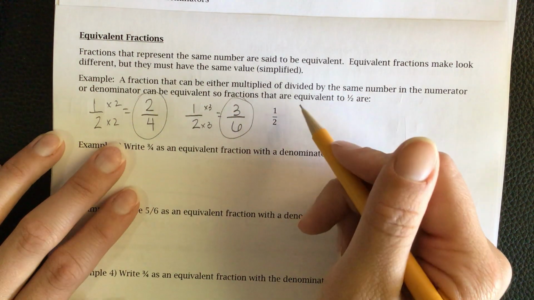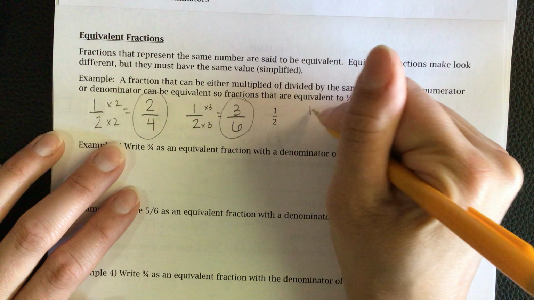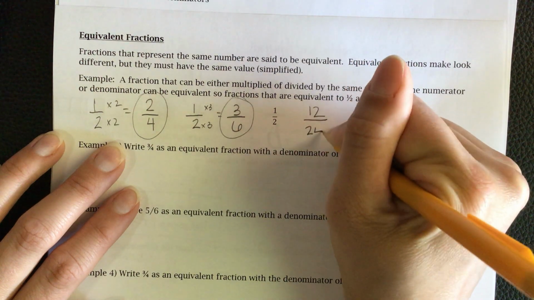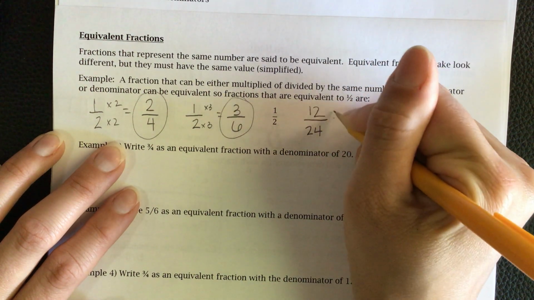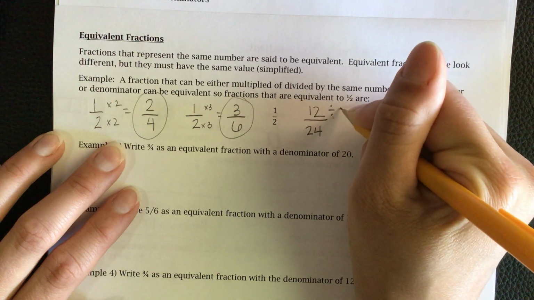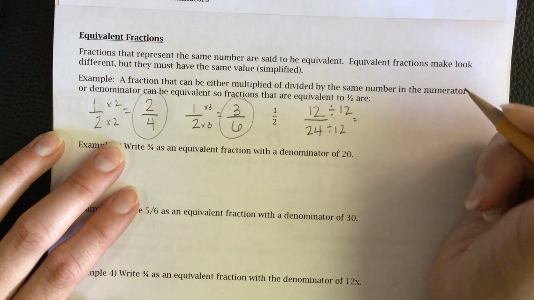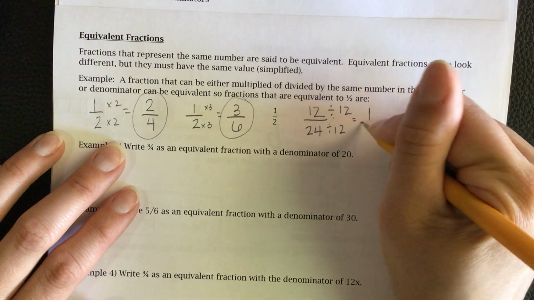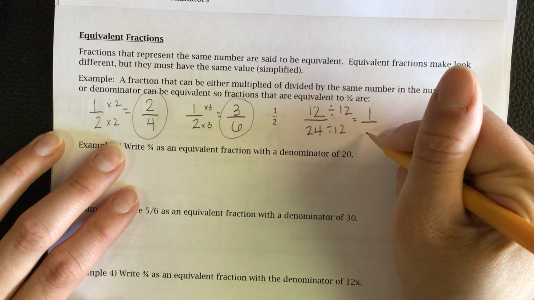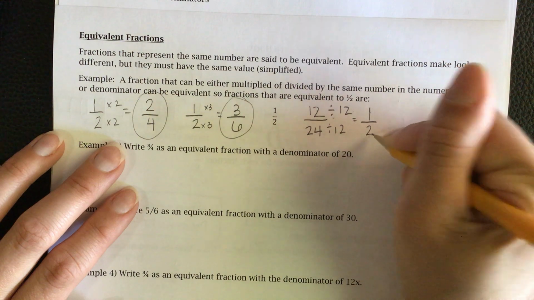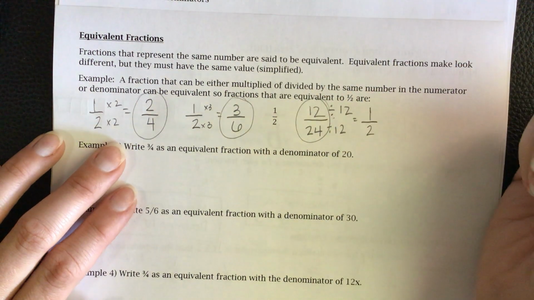But we could also divide. So we could also do 12/24ths, and we could divide by 12. And when we do, 12 divided by 12 is 1, and 24 divided by 12 is 2. So 12/24ths is equivalent.